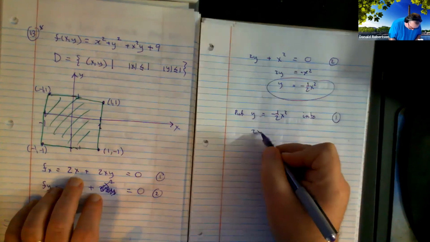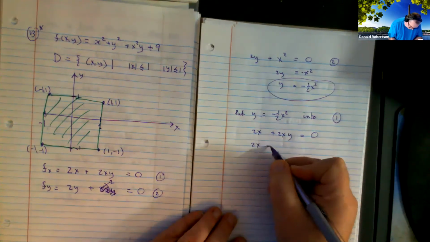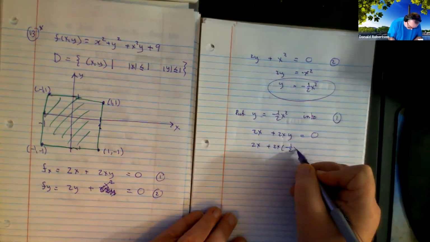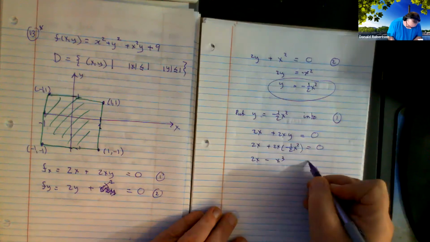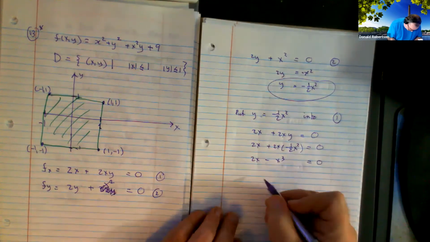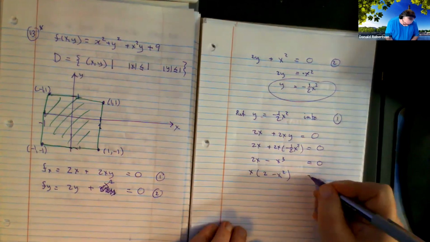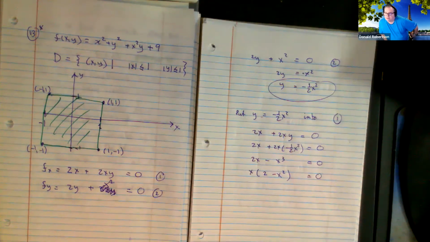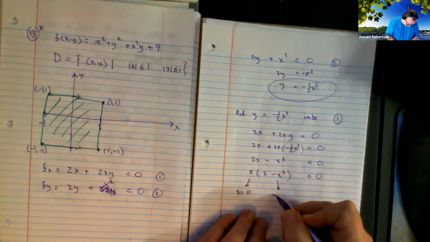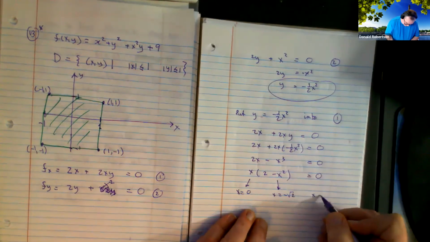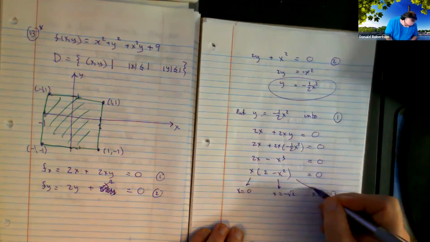So instead of 2x plus 2xy equals 0, I'm now going to have 2x plus 2x times -1/2 x squared equals 0. And that's going to be 2x take away x cubed equals 0. And I'm going to pull out an x, and we're going to have that. So far, so good. That gives me x equals 0. And this one here gives me x equals -square root of 2 and x equals +square root of 2. And I'm going to kill those two right now. I'm not even going to use them.